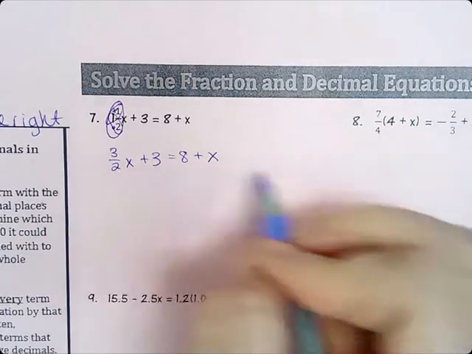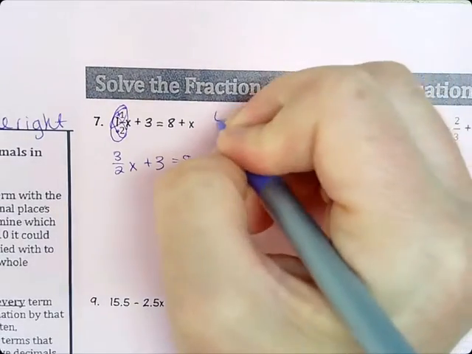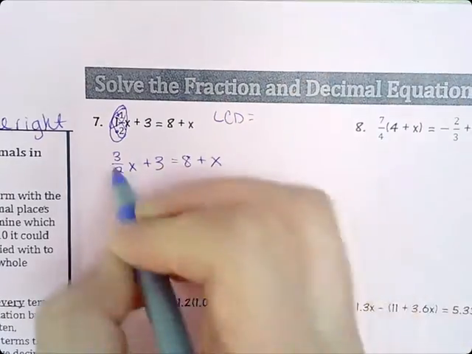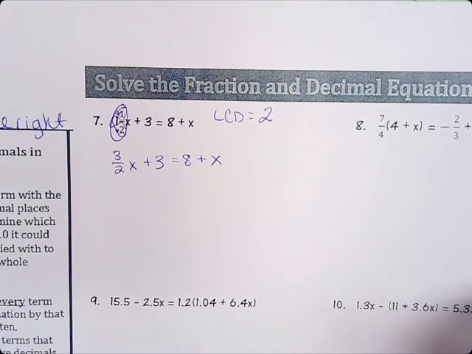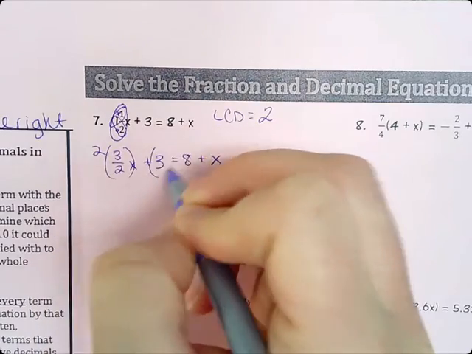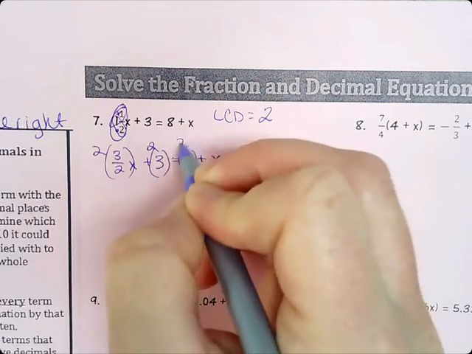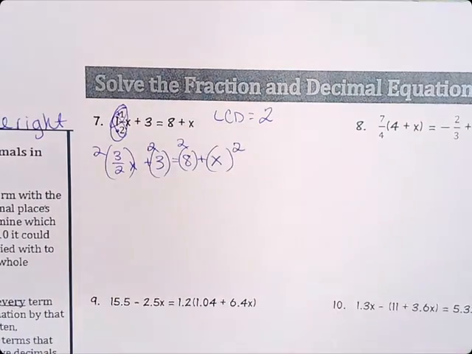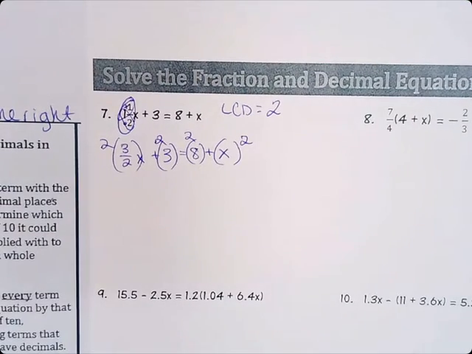So what would I need to multiply by? What's my least common denominator? 2. So I need to multiply everything times 2. Three over 2 times 2, 3.